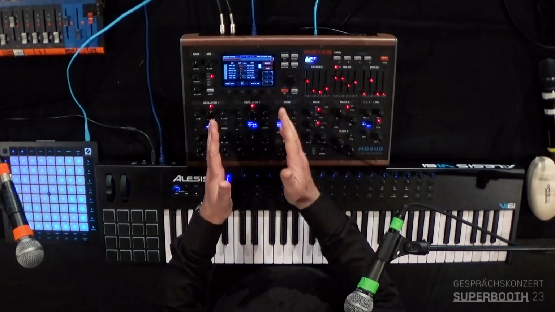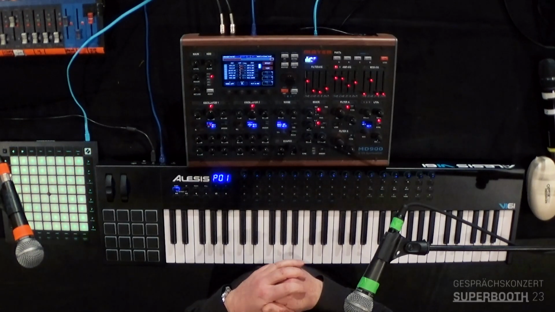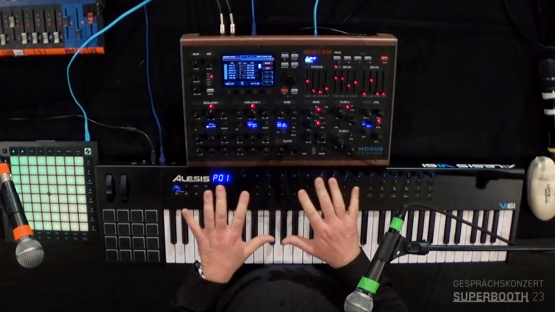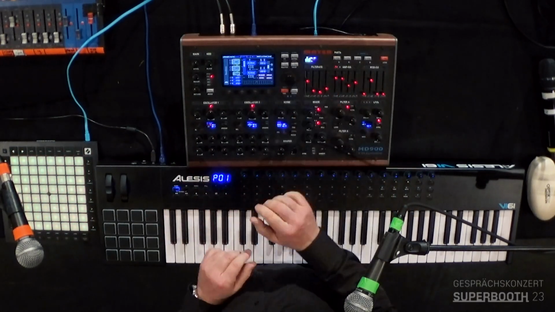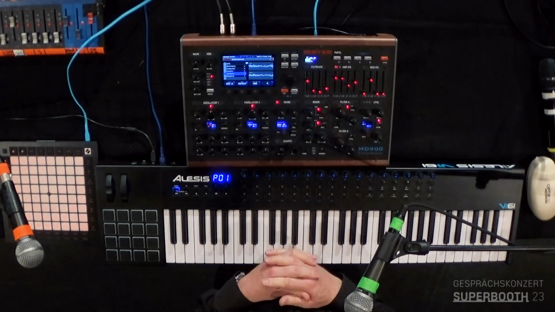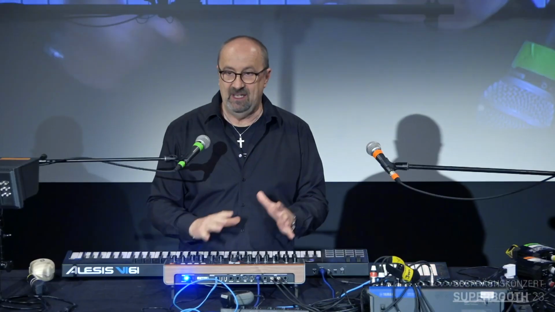Then we have a matrix inside where you can route a lot of things, with a lot of sources and destinations. It's designed on a subtractive architecture, but we have extended it with some nice features like a sample-based, multi-sample-based noise oscillator. We call it noise, which is a little bit of an understatement.